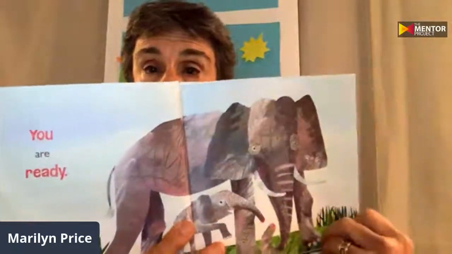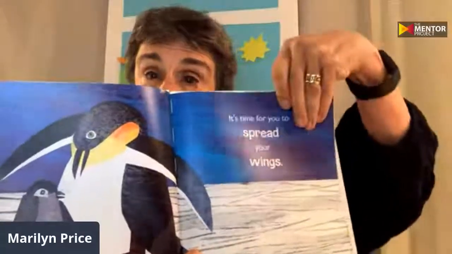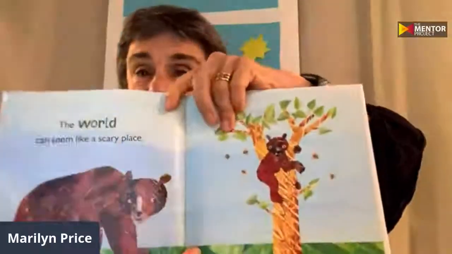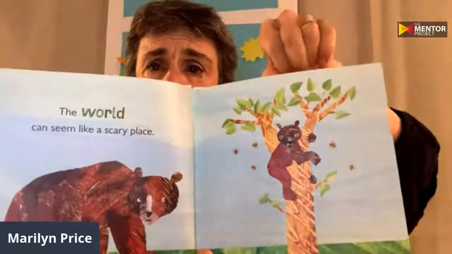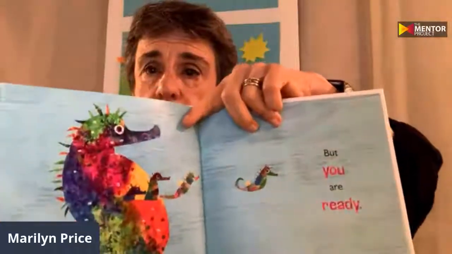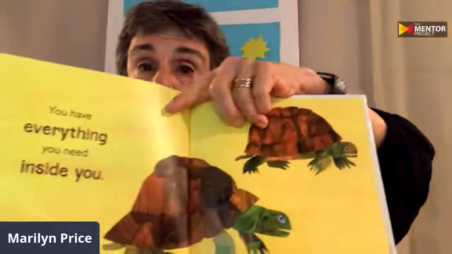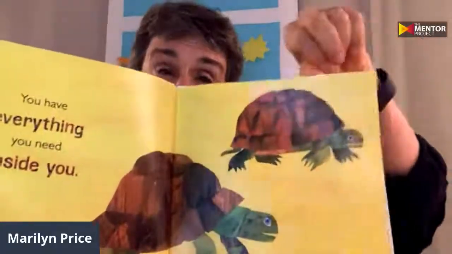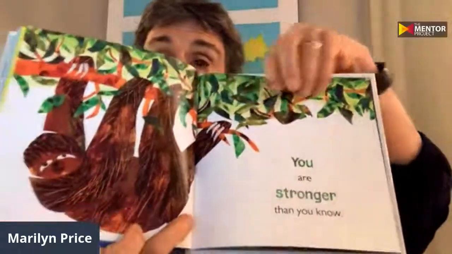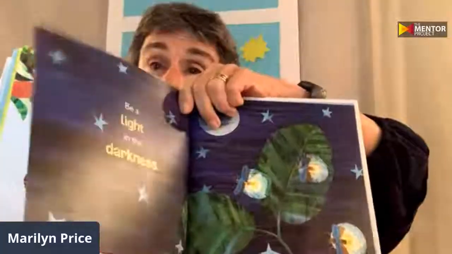See the mamas? Said the mama elephant to her baby. It's time for you to spread your wings, said the penguin. Yes, penguins are birds. To his baby. The world can seem like a scary place. But you are ready. You have everything you need inside you, said the mama turtle to her baby. And isn't that the truth? You are stronger than you know, said the sloth to her baby.